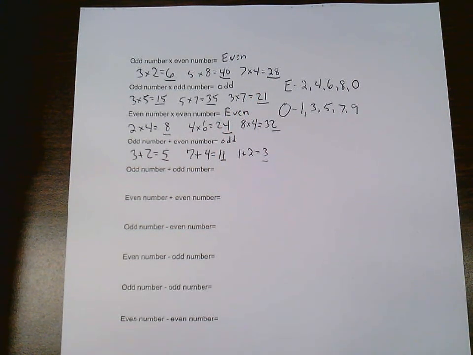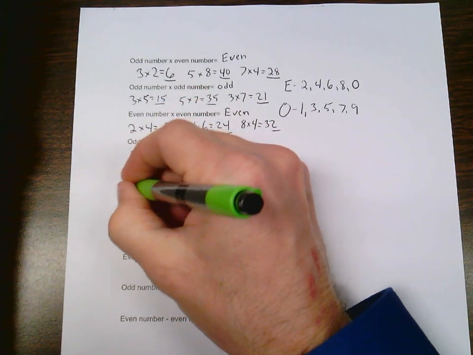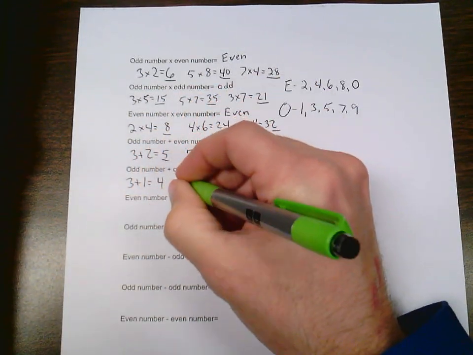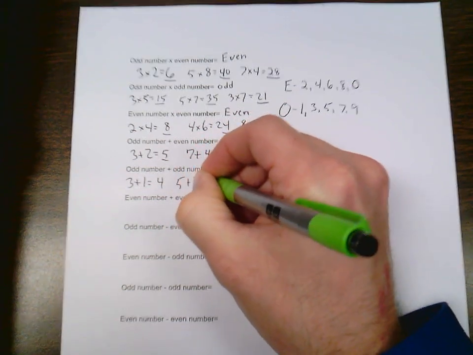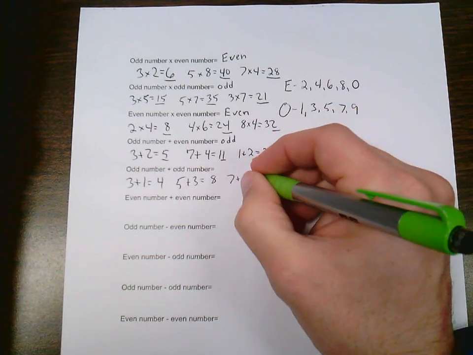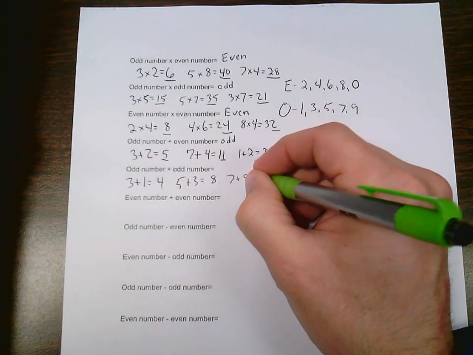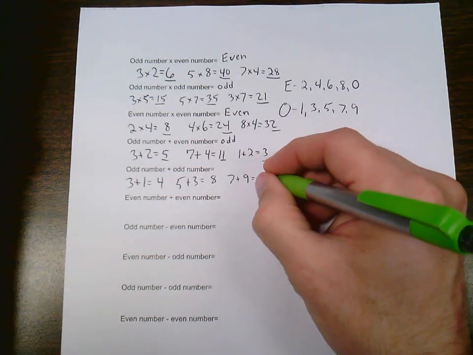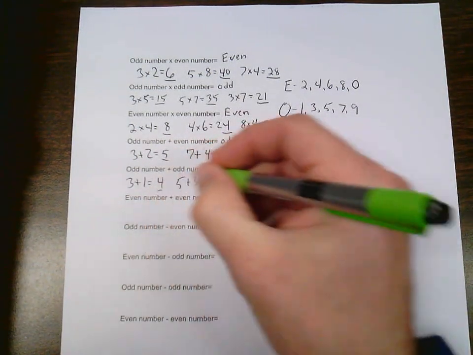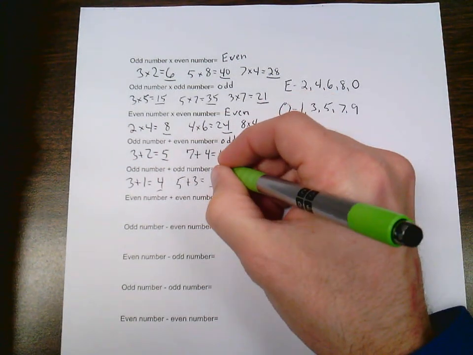Odd number plus odd number. 3 plus 1 equals 4. 5 plus 3 equals 8. 7 plus 9 equals 16. So every single time we do an odd number plus an odd number, it will give us an even number.